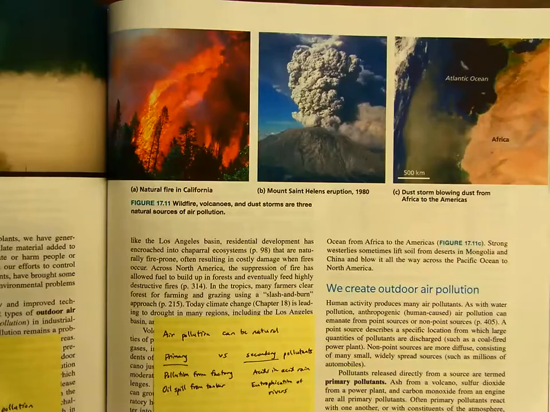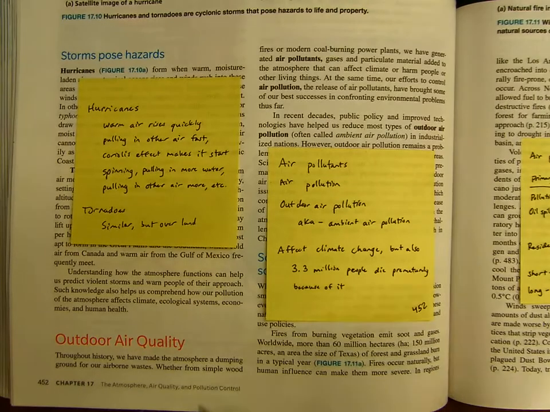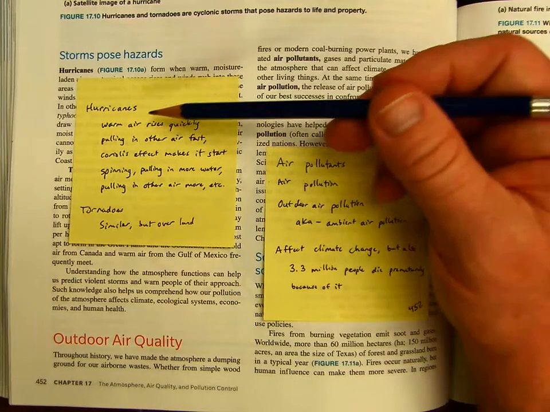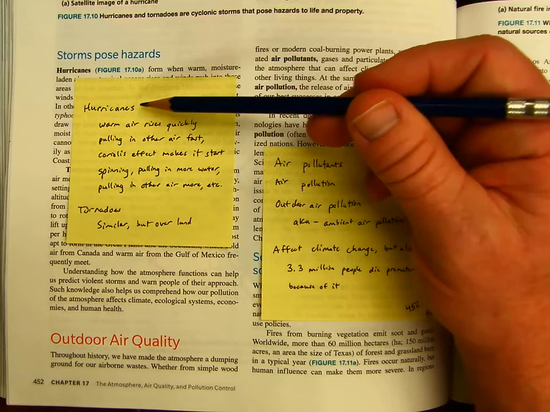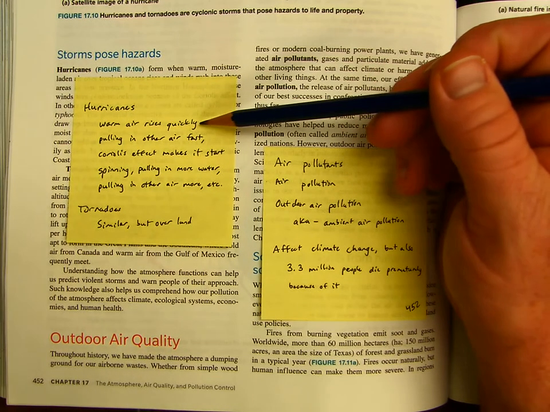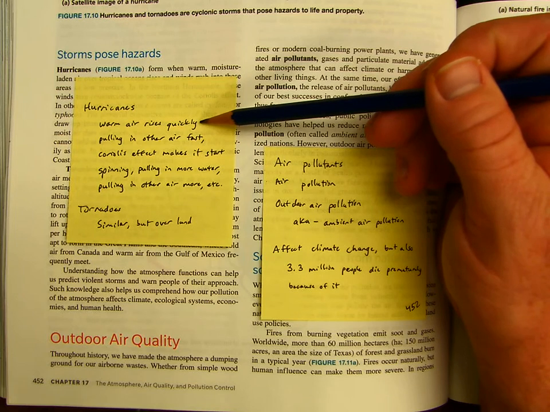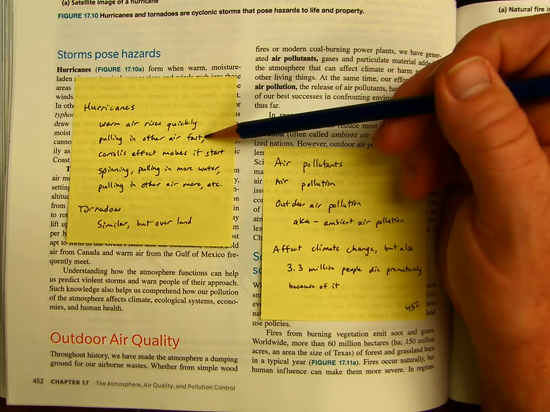All right, moving to the next page. We only got one little bit on page 452 here because you can see we jump on to the next section. So the last thing we're going to talk about is hurricanes. Okay, so hurricanes, warm air rises quickly. Like I was saying, it's less dense. So warm air rises really quick, pulling in other air really fast.